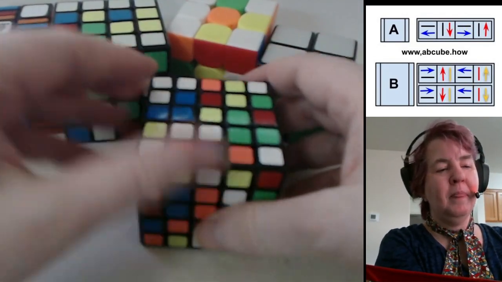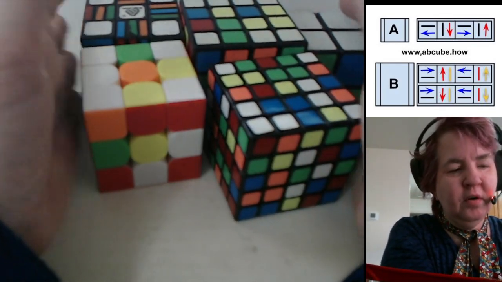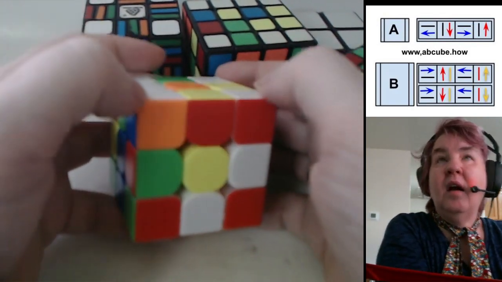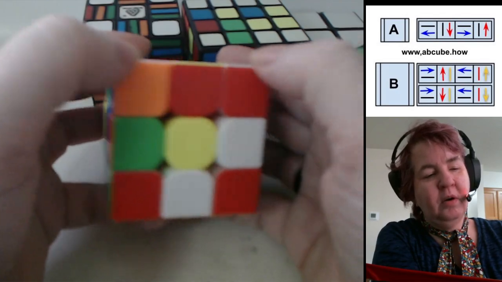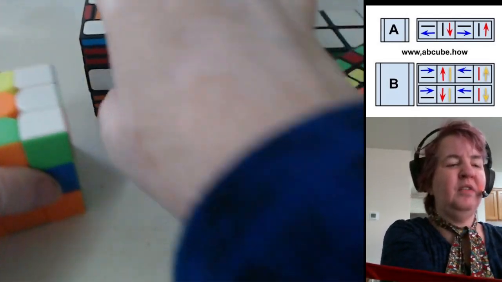Okay, so as with the first four corners, for the second four corners we're now going to check the sides to see if they match to each other. And either all of them will, none of them will, or one side will. Orange does not equal red, blue does not equal orange, the green side does. So this one has one side that matches.